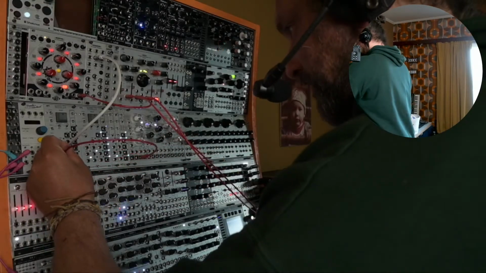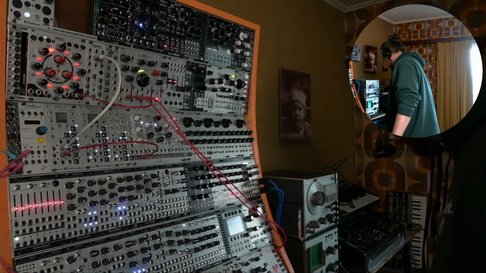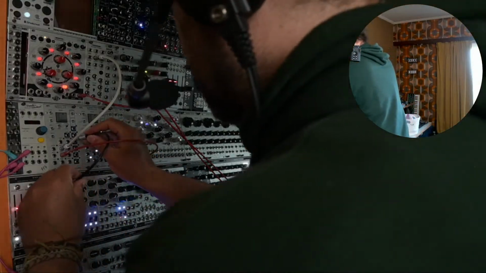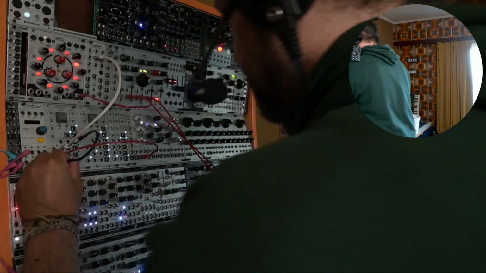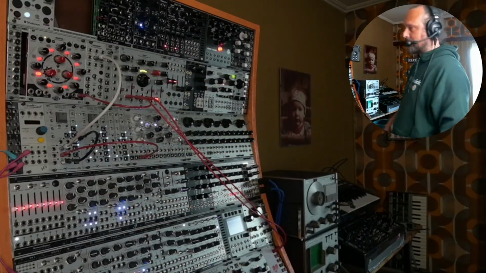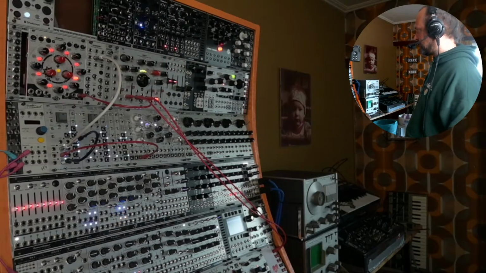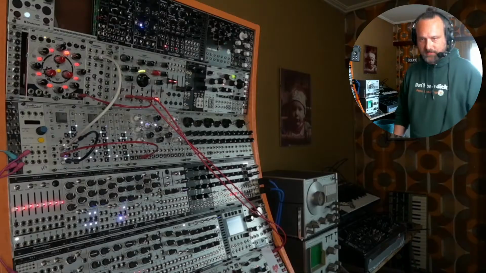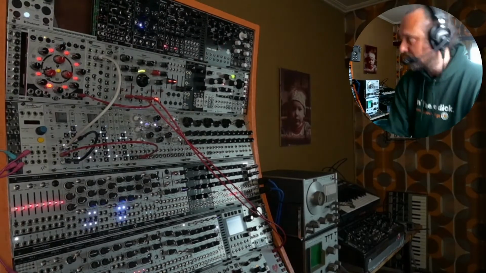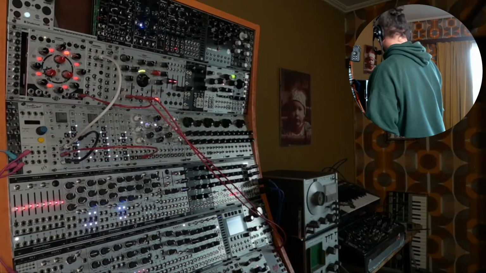An LFO might work as well, depending on your goal with it. Let's patch that back in. Apologies for not explaining this patch, but I'm just making a cycling shift register, I think it's called a linear feedback shift register, which gives me stepped voltages from the analog to digital outputs.